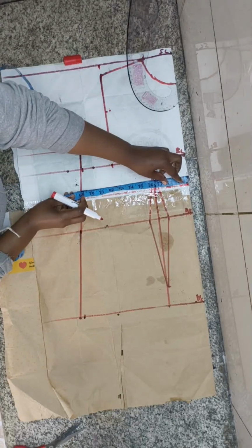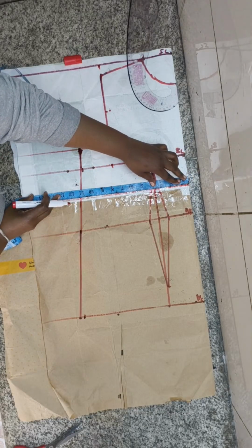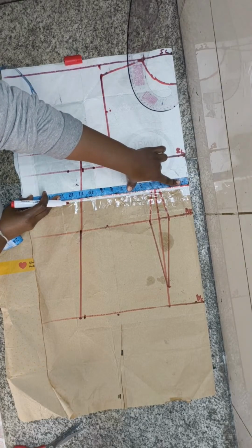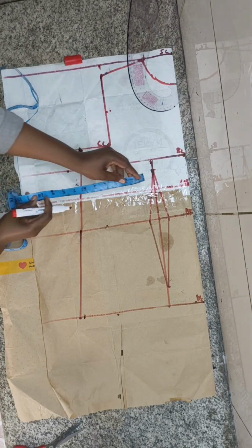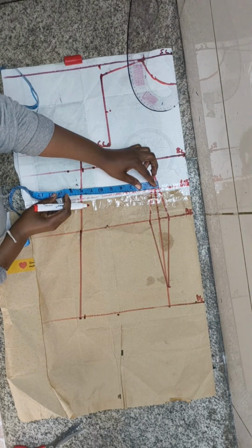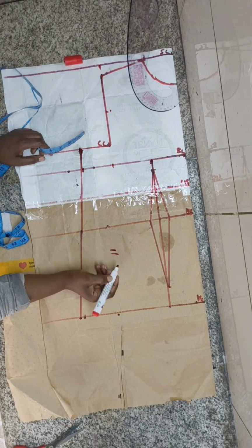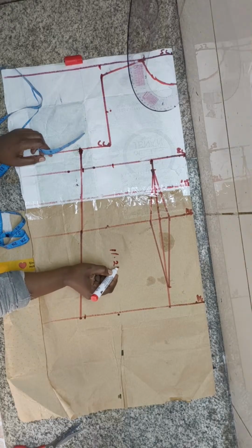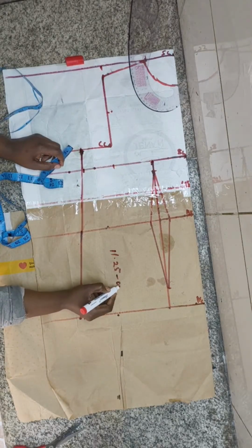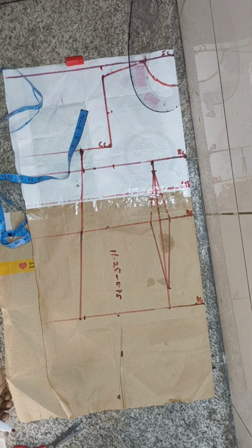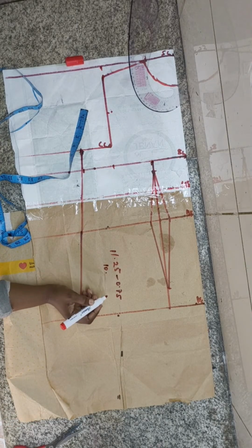So to do your under bust tightening, in case you want to do it, what you do, you're going to come and measure here on your under bust. On my under bust, I have 11 point something. So you measure your dart as well. It is 0.75. So it was 11.25, minus this dart, which is 0.75. What's the difference?